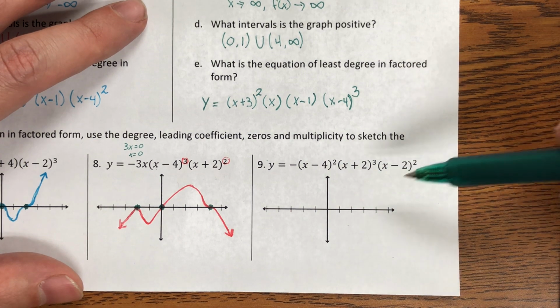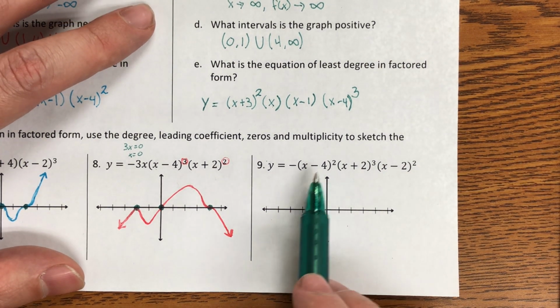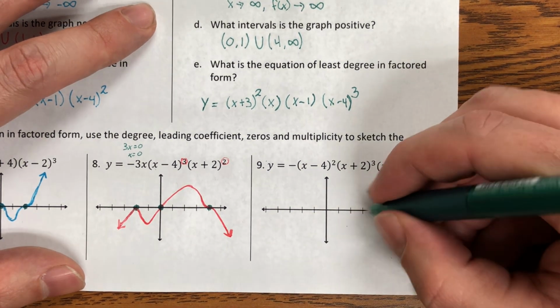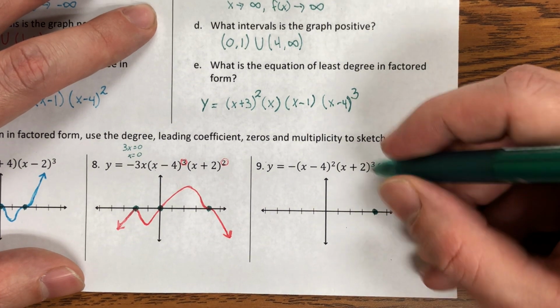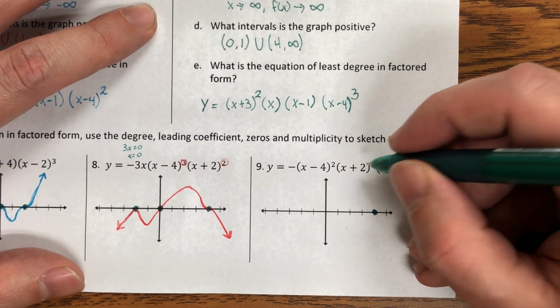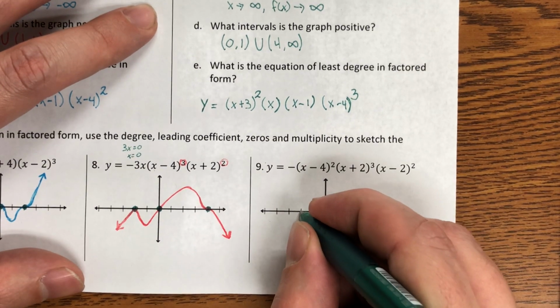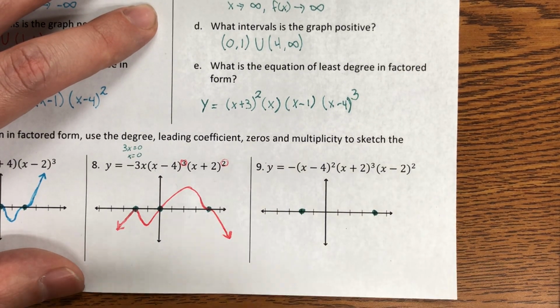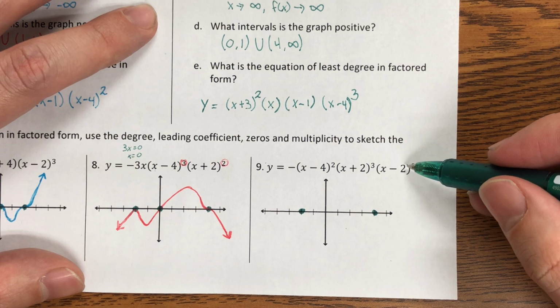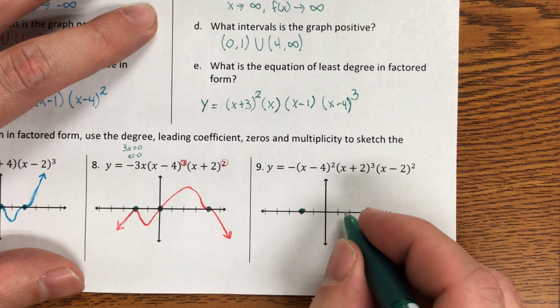Once more, finding the zeros is my first step. So I have a 0 at +4. This one gives me a 0 at -2. And this one gives me a 0 at +2.